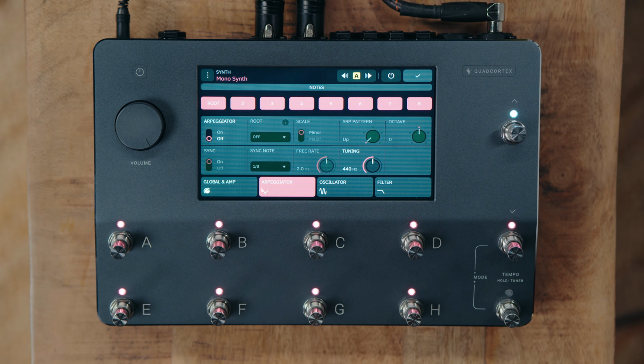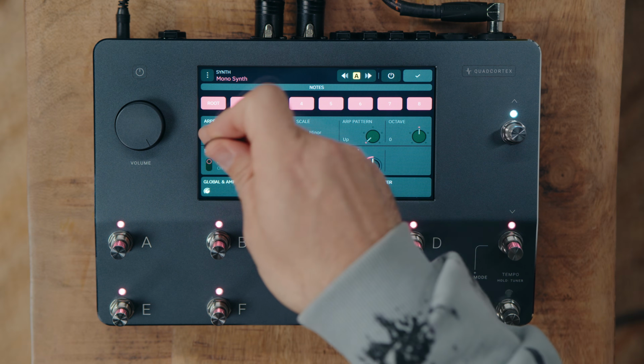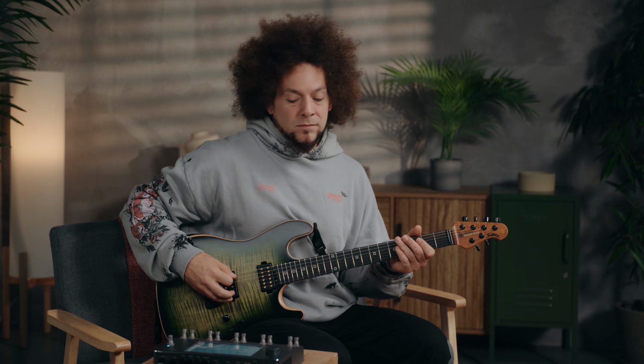So let me show you what the arpeggiator sounds like. At the minute, you can see we've got all 8 steps of our scale engaged, and we're currently set to a minor scale. So if I go ahead and turn the arpeggiator on, we should be able to hear a minor scale.